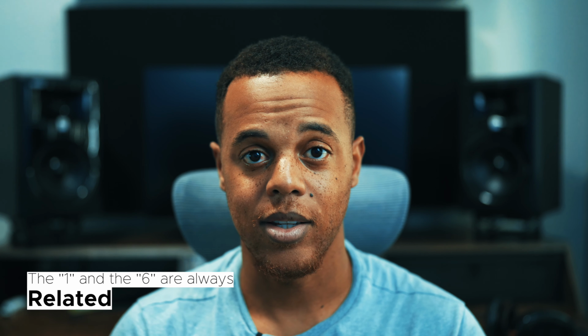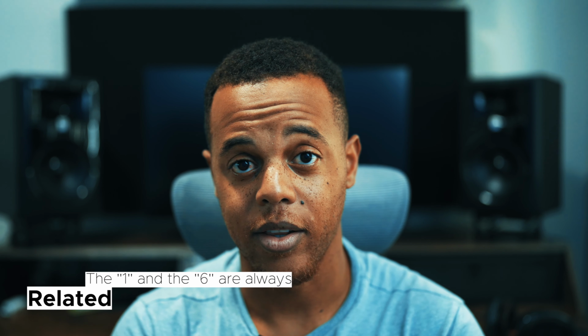So if we go to the key of F major, the 6th note in F major is D. That means F major is the same as D minor. They're relatives, okay? The 1 and the 6 are always related. They're relative minors, okay? So if you have a major scale, the 6th note in that scale is the relative minor. It's always the opposite polarity.